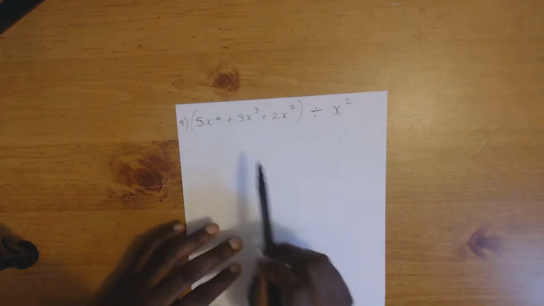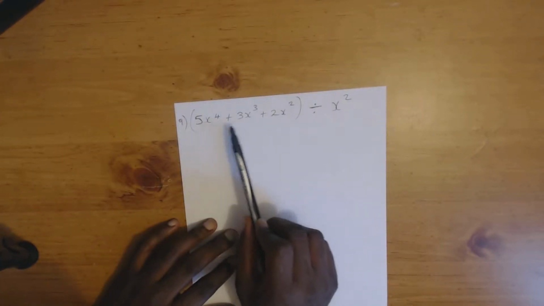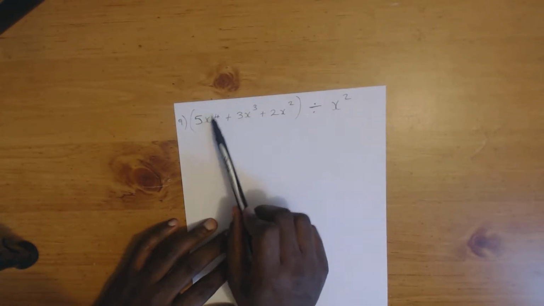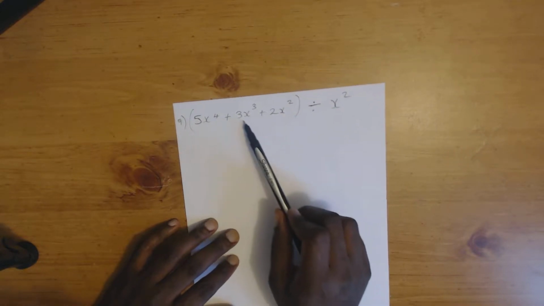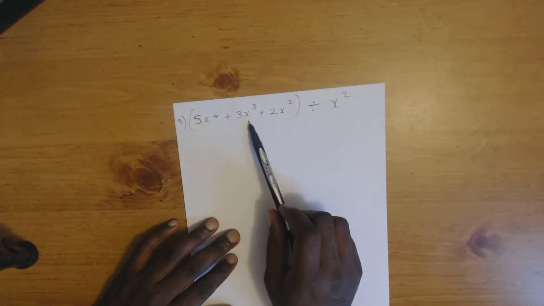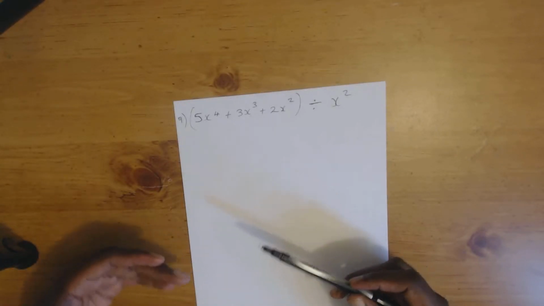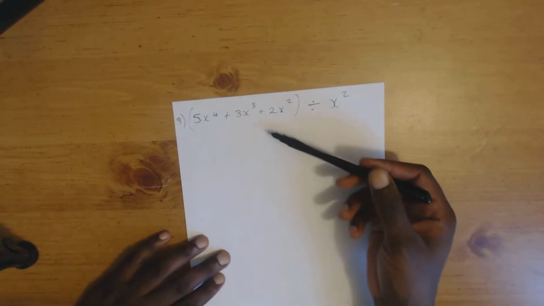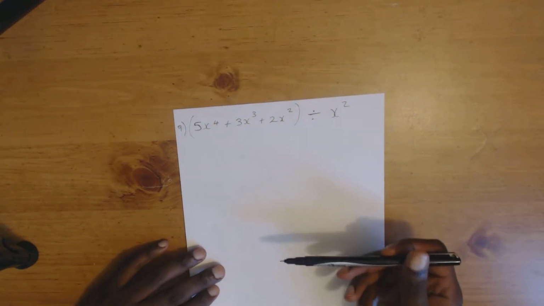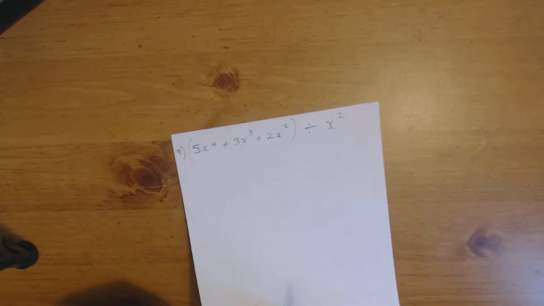But with algebra, we're not able to add these numbers because there are variables in there, right? And we don't know what the variables are. So we have to find a way to simplify our problem so that we could have a simpler expression. Okay, and let me show you an example of what I'm talking about.